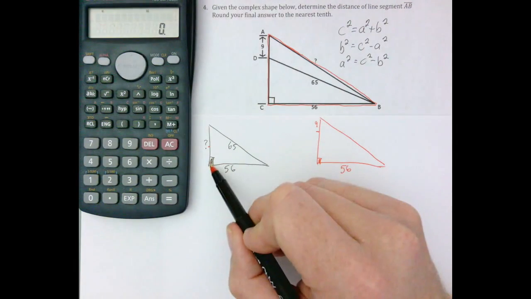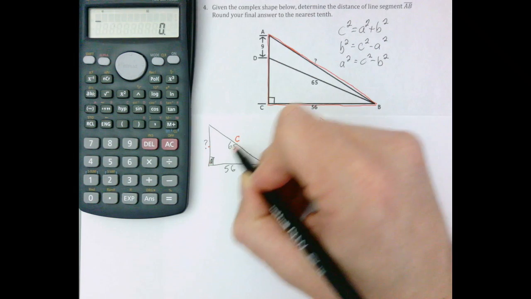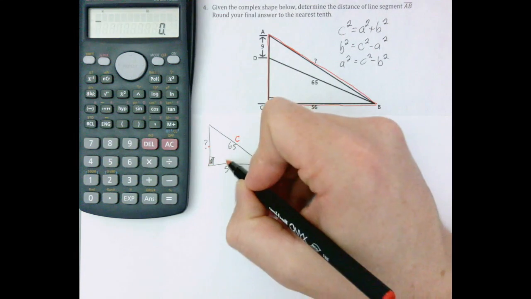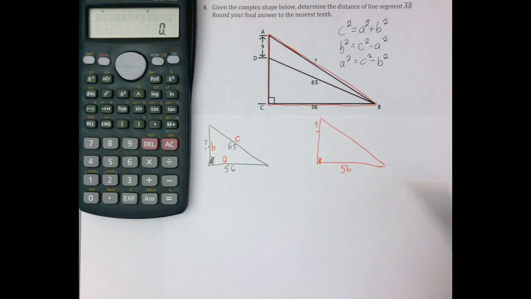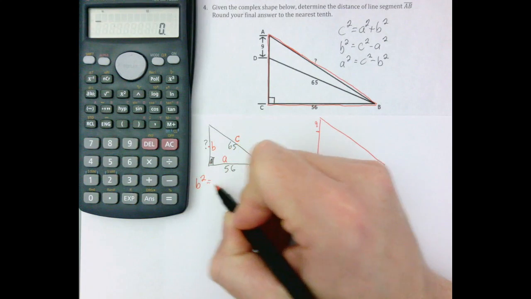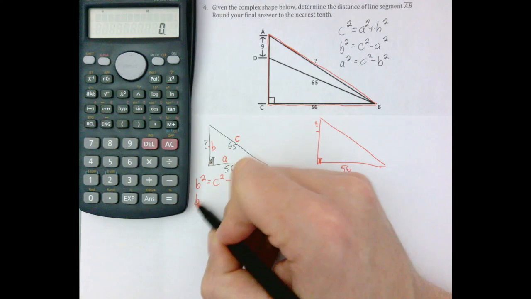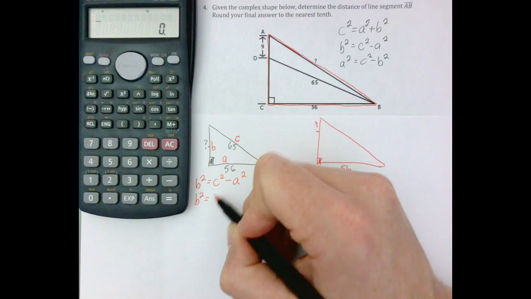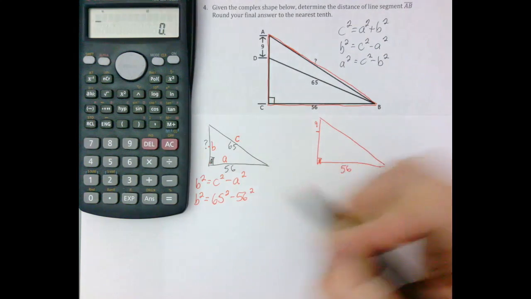So over on this triangle, my right angle is here. I'm going to call this side C because I know that that's the longest side across from the 90-degree angle. And sides A and B, once C is in the right place, can be put anywhere. So on this triangle, I'm looking to solve for side B. And I know that b squared equals c squared minus a squared, and I can fill in my numbers. So b squared is equal to 65 squared minus 56 squared.